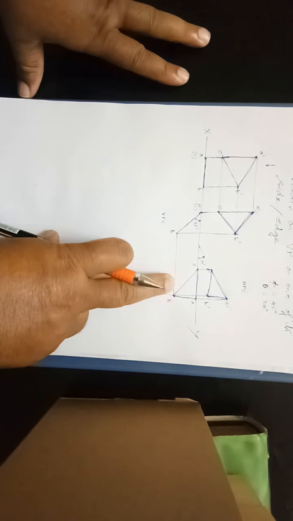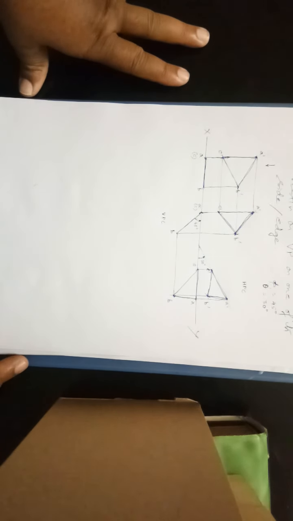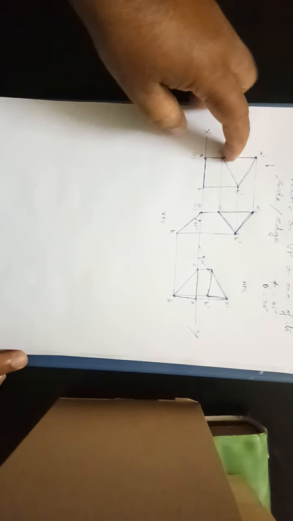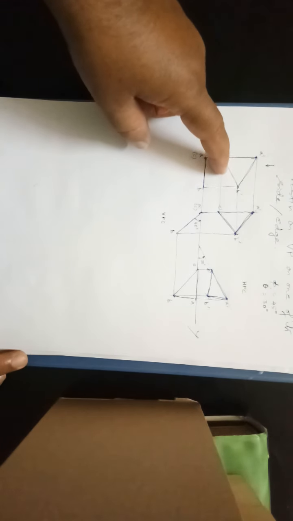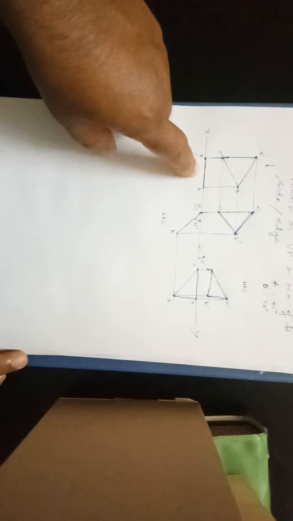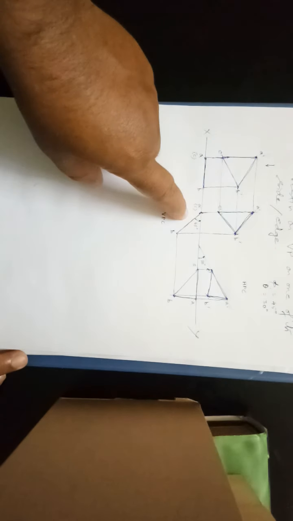So similar problems you have solved when the lamina is resting on HP, but now it is resting on VP. So you have to start from the front view, the initial position. Front view will be a true shape of the lamina. Top view will be a line. Okay, next VP condition, and next is HP condition. These are the steps which you have to follow in all the problems.